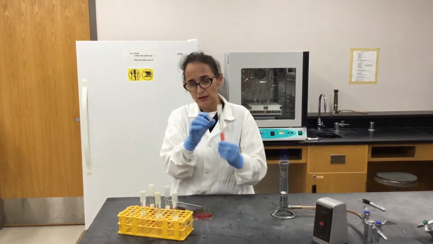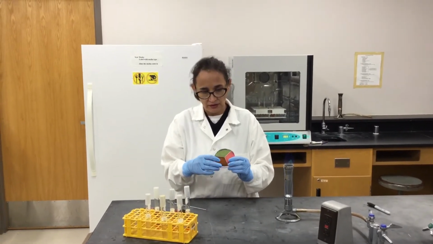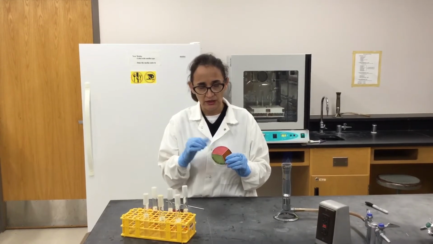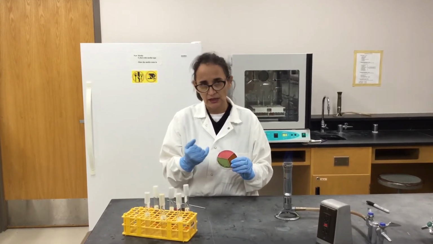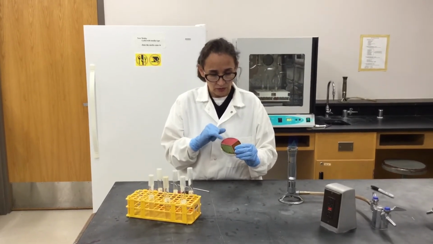edge of the media. And then for this media that we have here, MSA is selective and differential. So halophiles, or bacteria that like to live in high concentrations of salt or can tolerate it, will grow in here.